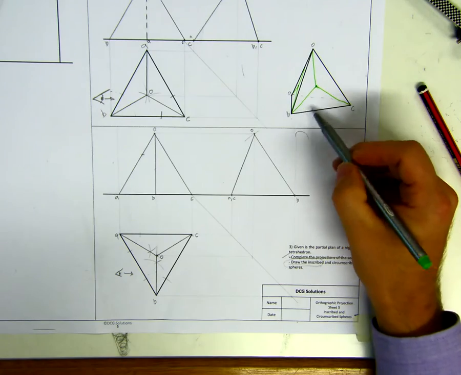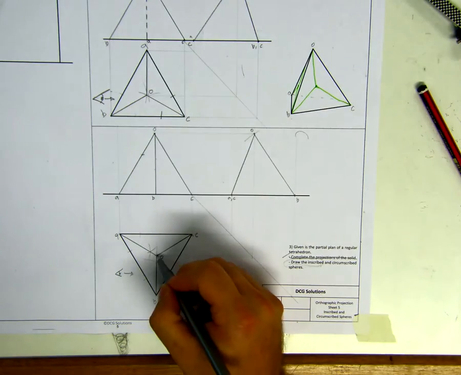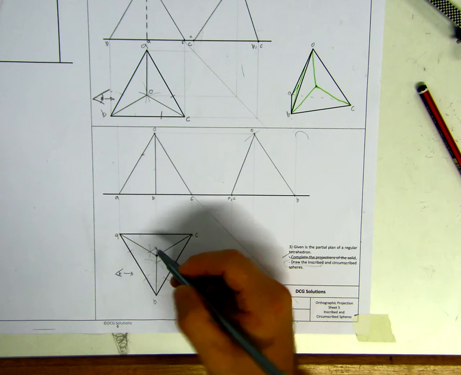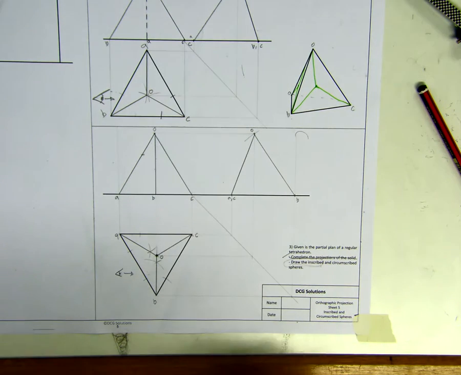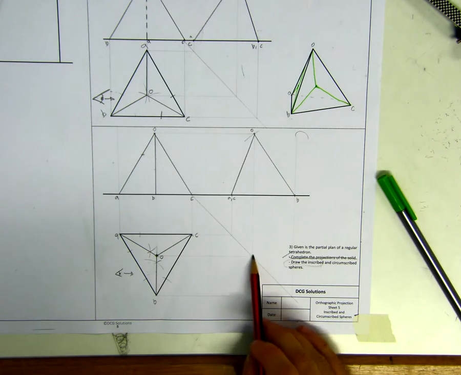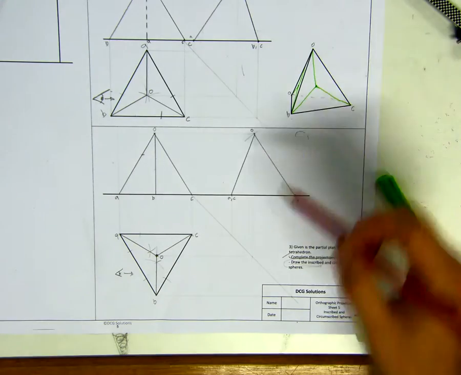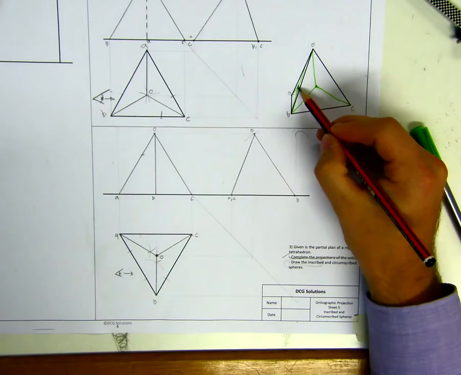So if we bisect the angle, it should find the center point. If we look straight down, we know this is the center point now of our sphere, but we don't know how large it is. So we have to figure out how to find that. But we know that the center point is on our apex line somewhere, because it's directly below our apex. So how do we find it?